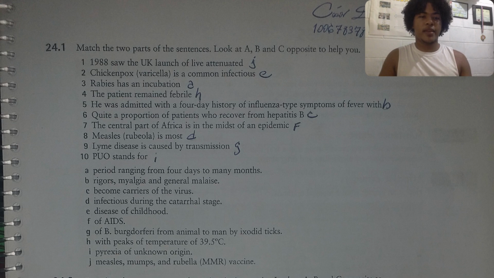Number 8. Measles, rubella is most, letter D, infectious during the catarrhal stage. Number 9. Lyme disease is caused by transmission, letter G, of Borrelia burgdorferi from animal to man by ixodid ticks.